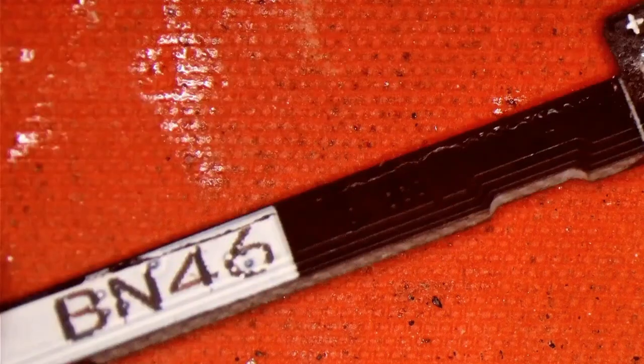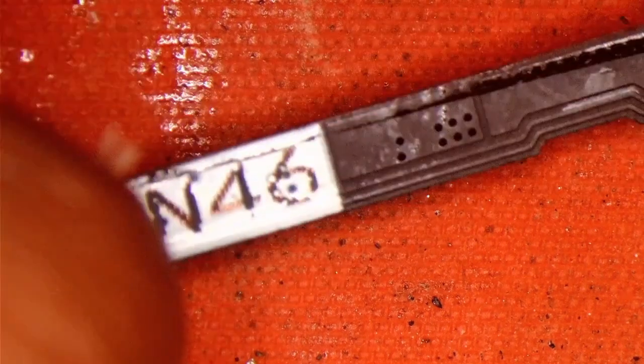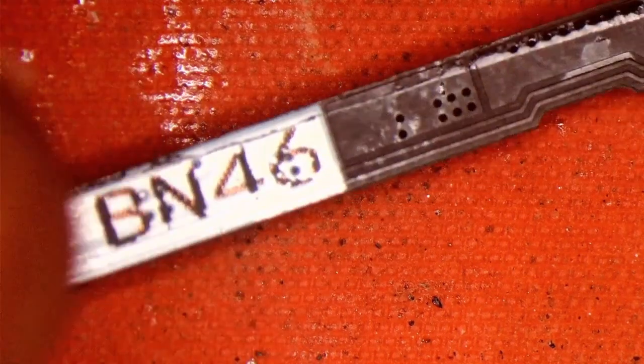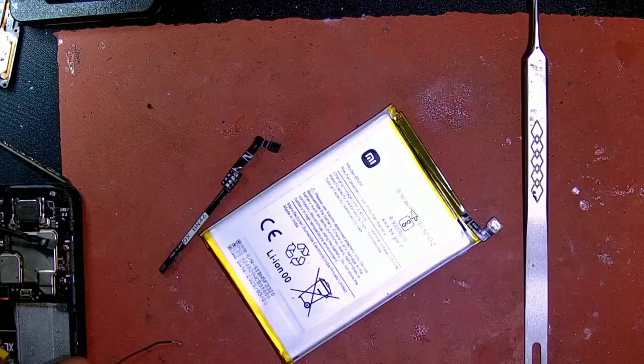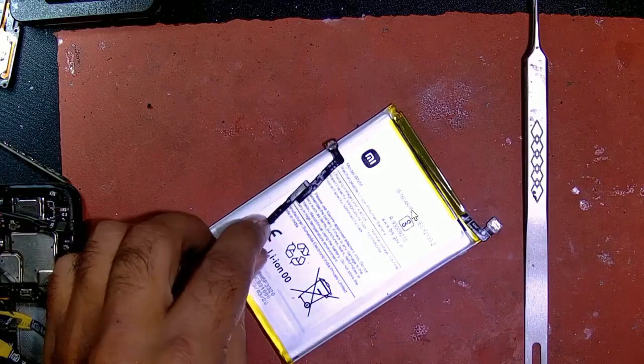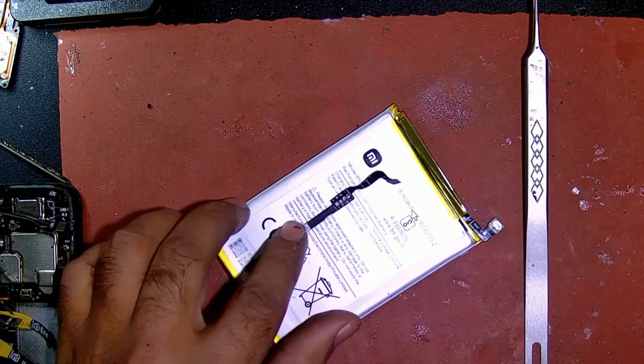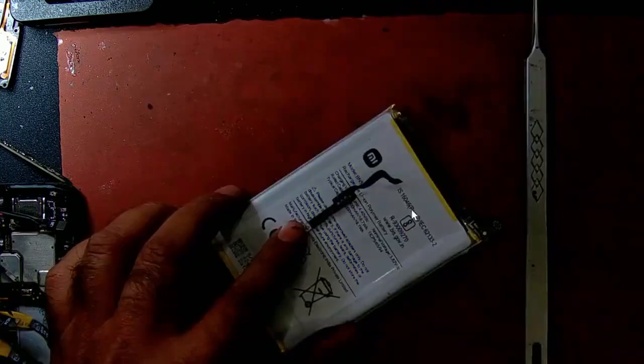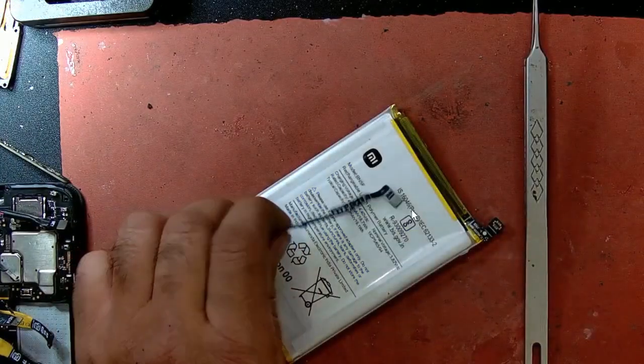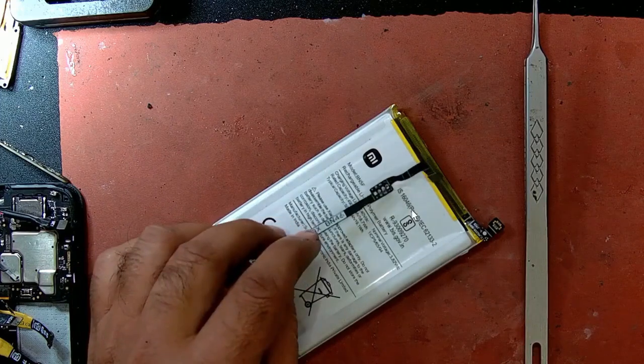BN46, the battery number for Xiaomi. Now I will show you another thing. This is also a battery. Let me go to the main camera. So this connector, BN46.